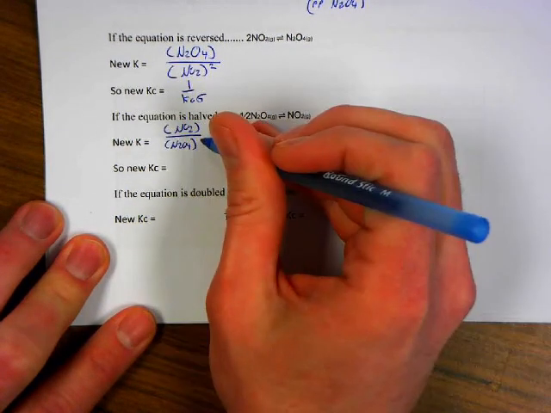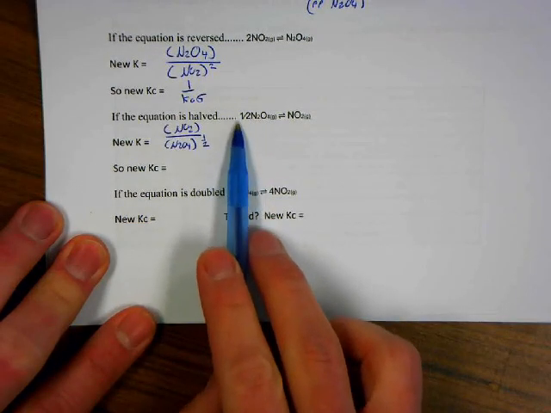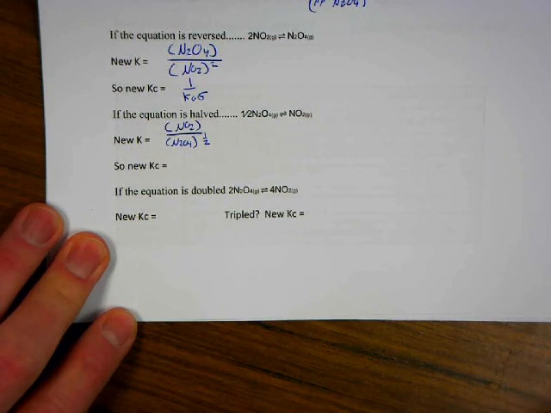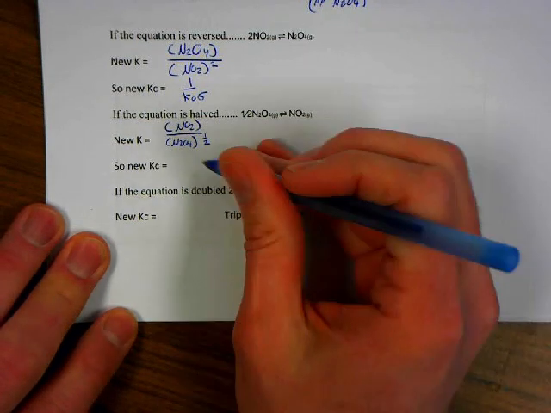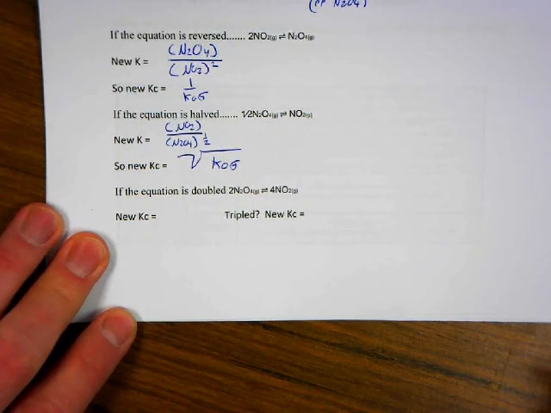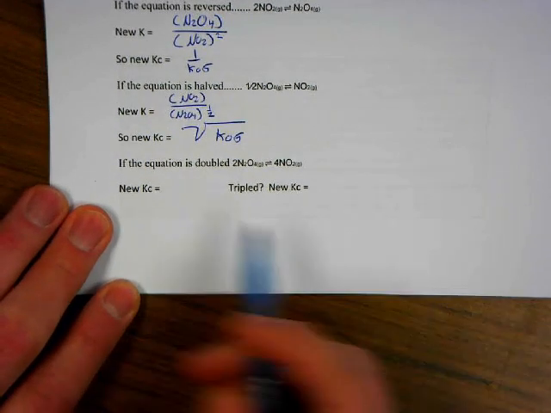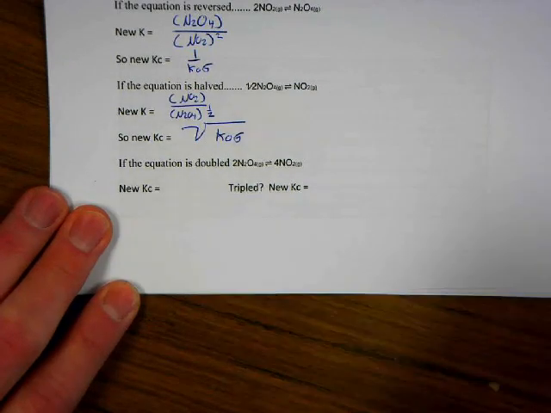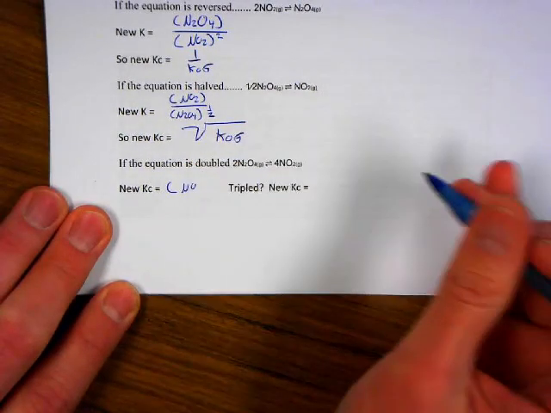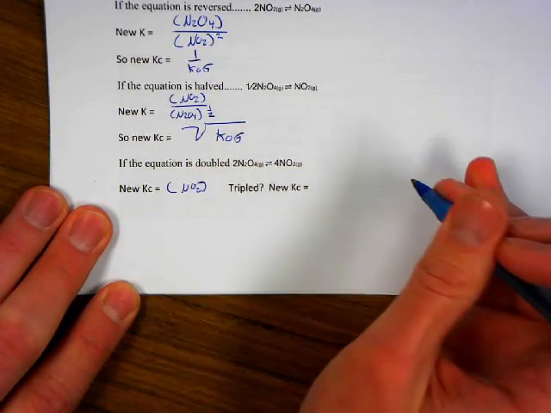Okay? It's the inverse. If the equation is halved, my new K is going to be the pressure of NO2 over the pressure of N2O4, to the 1/2 power. 1/2 is my coefficient, right? So I'm raising it to that power. So my new K is the square root of the original K. I take the square root of the original K.